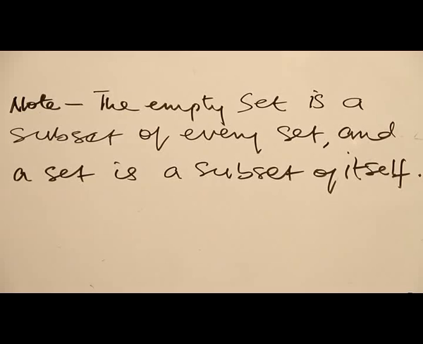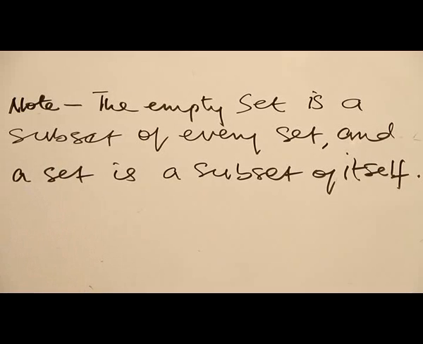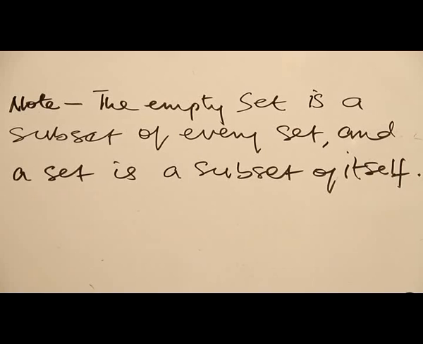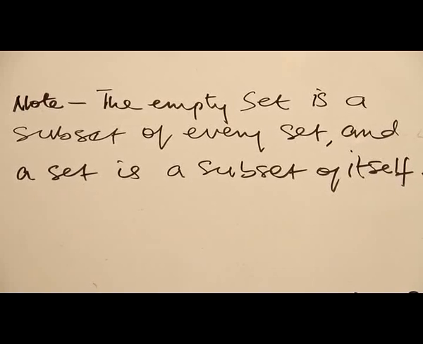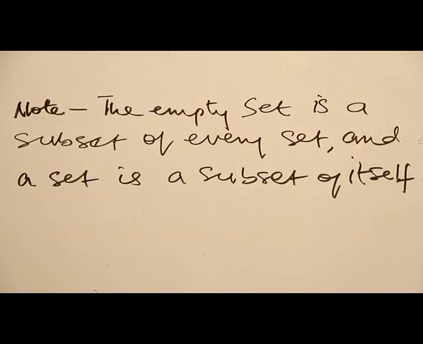I want you to take note of something here. The empty set is a subset of every set, and a set is a subset of itself, as you can see in the example above which I gave to you.